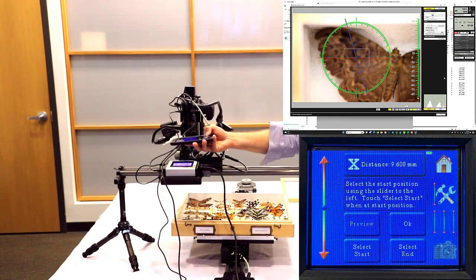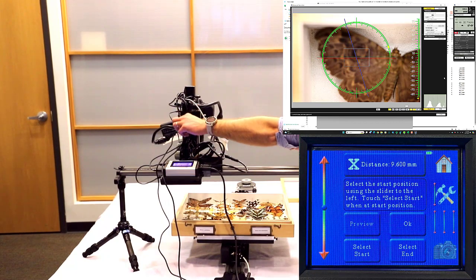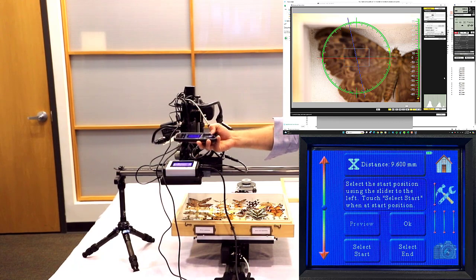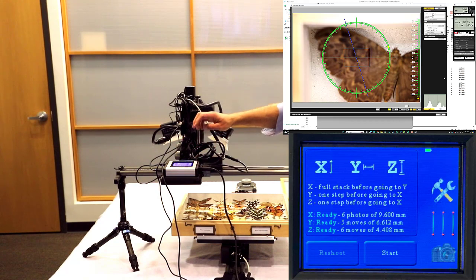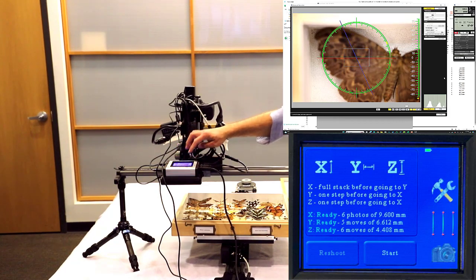You can see that there's a select start and end position. What I'm going to do is select start. Then I'm going to go back home. I'm going to select on the Y. I'm going to select start. I'm going to go back home. I'm going to select on the Z, and I'm going to select start.